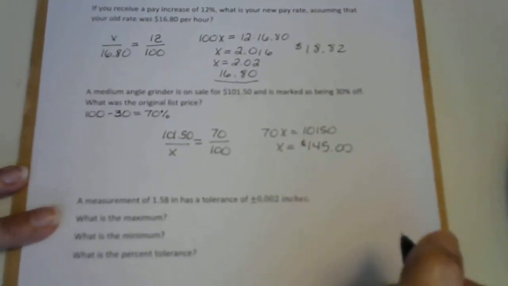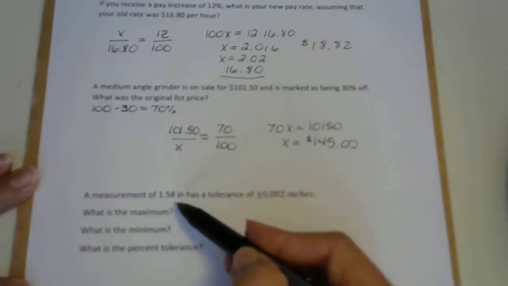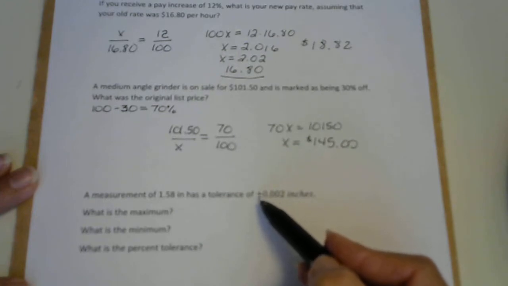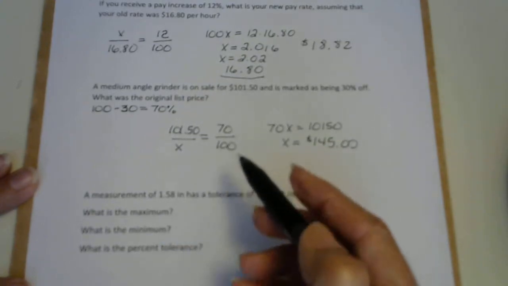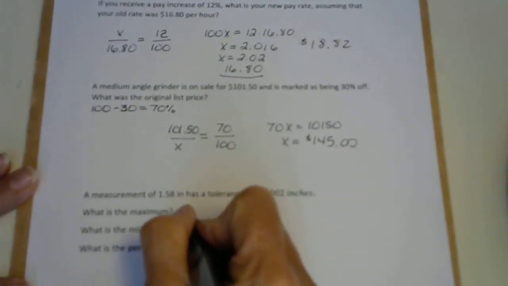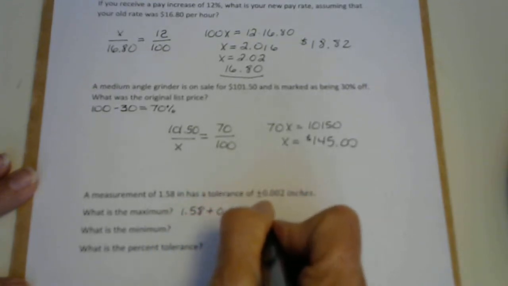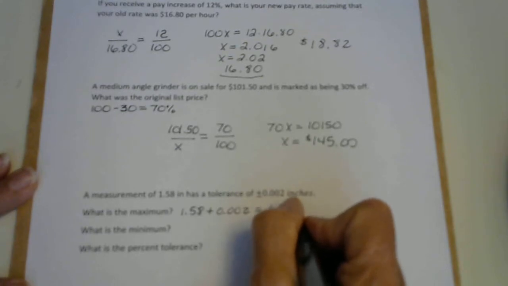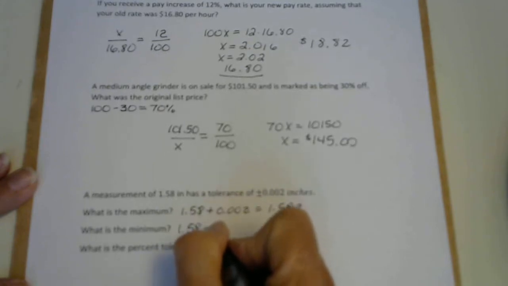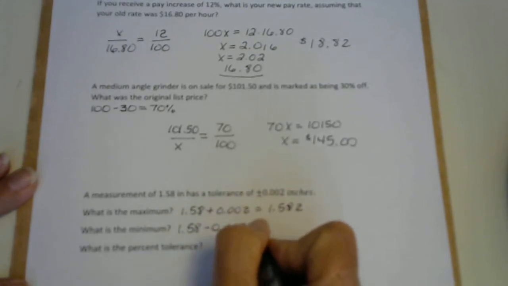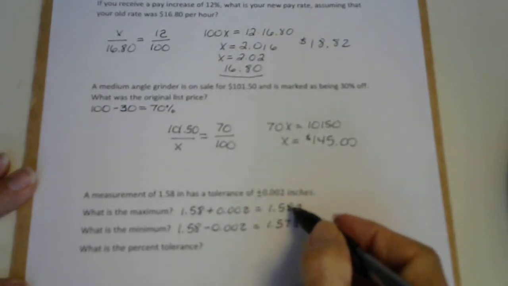The final problem has to do with measurement. We're taking a measurement of 1.58 inches. It has a tolerance of plus or minus 0.002 inches. So the maximum measurement would be 1.58 plus that tolerance. So it could be as large as 1.582, or it could be as small, if I subtract, as 1.578. So that would be my maximum and my minimum.